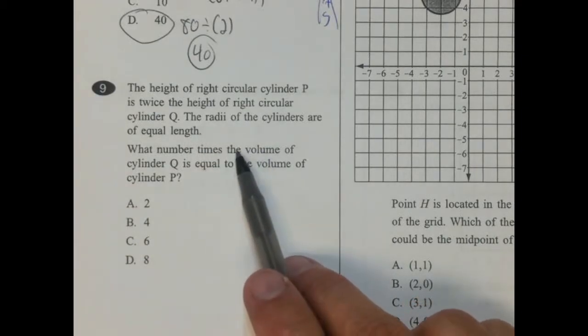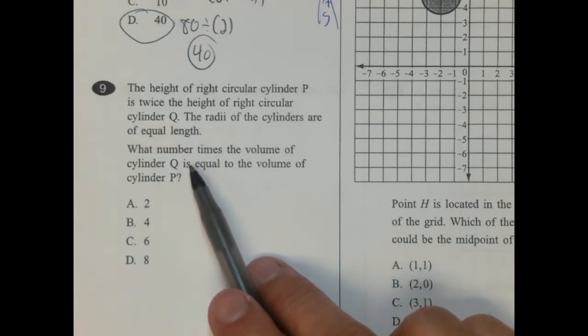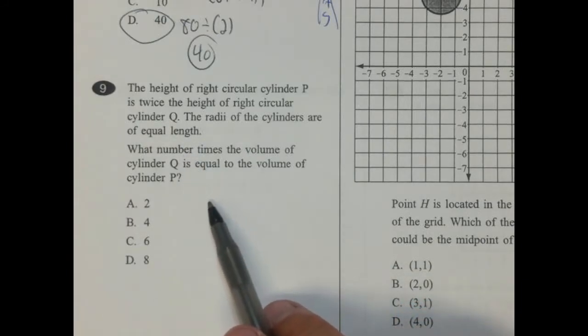Okay. The height of the right circular cylinder P is twice the height of the right circular cylinder Q. The radii of the cylinders are of equal length. What number times the volume of cylinder Q is equal to the volume of P?